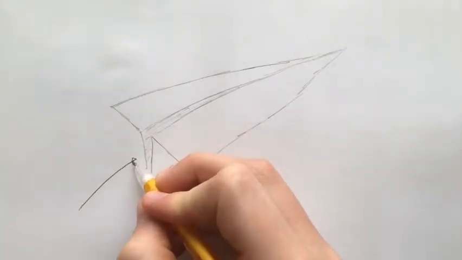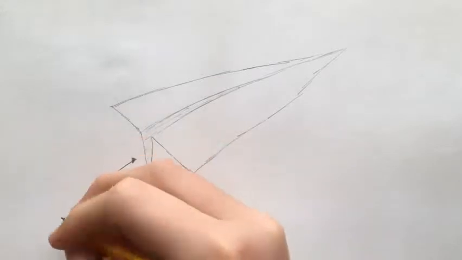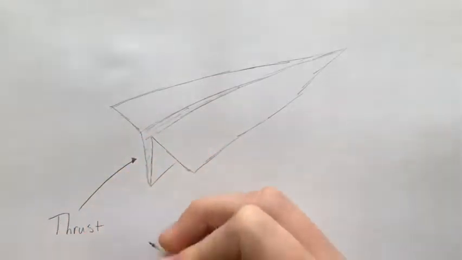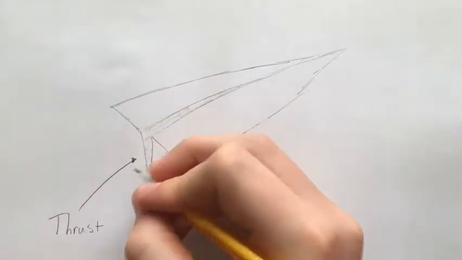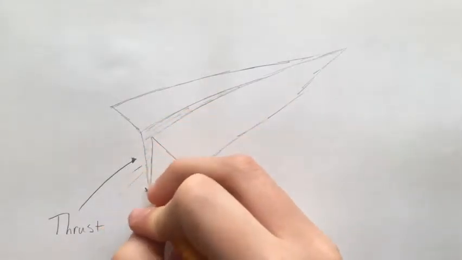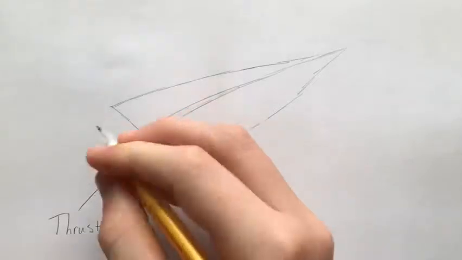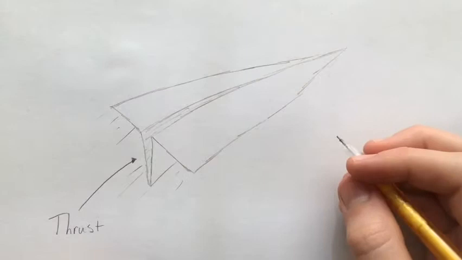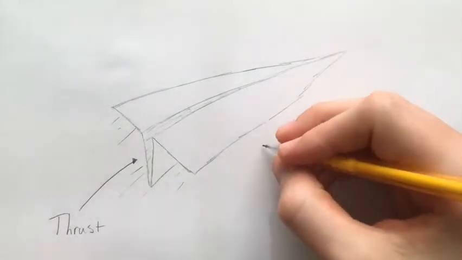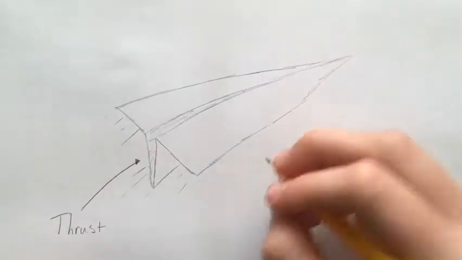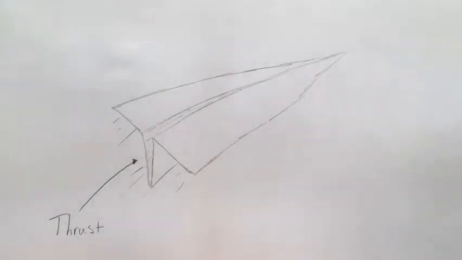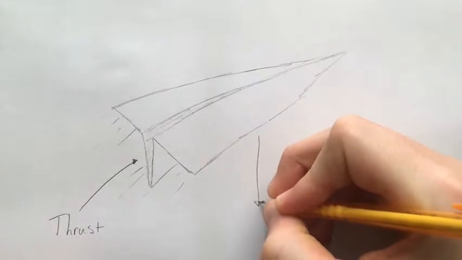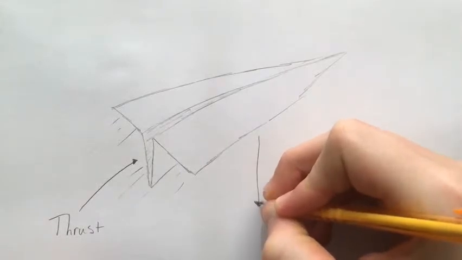Okay, the first thing I will talk about is thrust. Thrust is what pushes the craft forward through the air and provides all the movement during the flight, unless you have some other form of engine on it that could provide additional thrust. The only thrust a paper airplane gets during the flight is from the throwing motion of your hand.